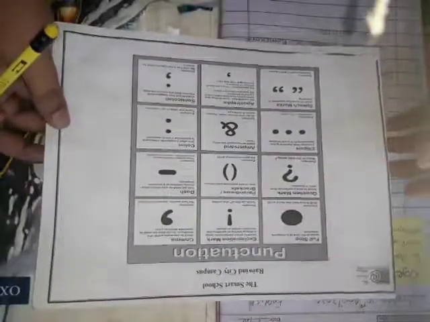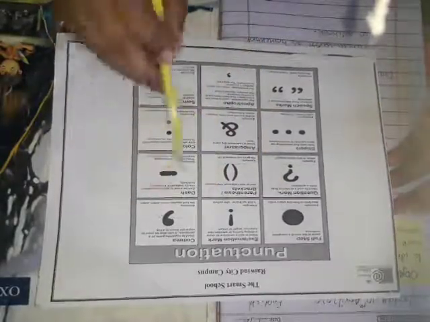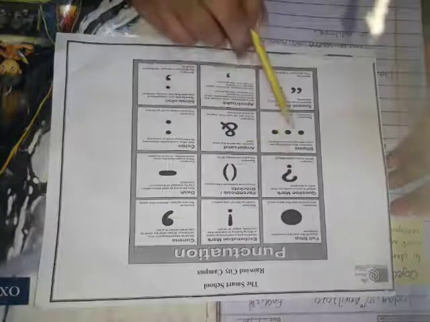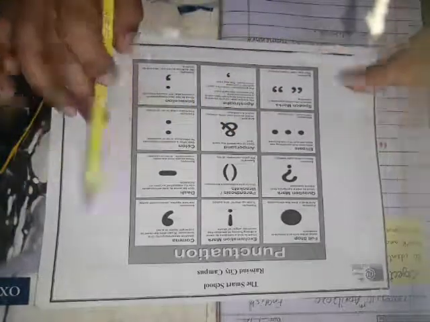In English grammar we have around 15 punctuation marks, but basically today we are going to discuss 6 of them. Full stop, exclamation, comma, dash, brackets or parenthesis, question mark, ellipsis. Yes, you see these punctuation marks, but we are going to discuss only 6 punctuation marks today.